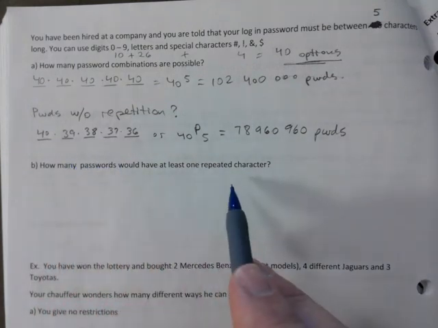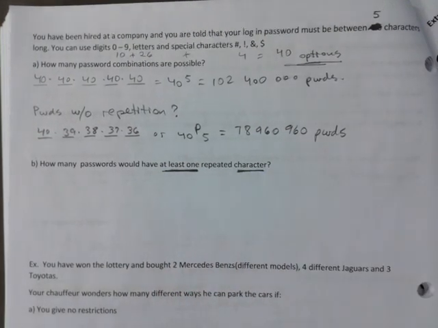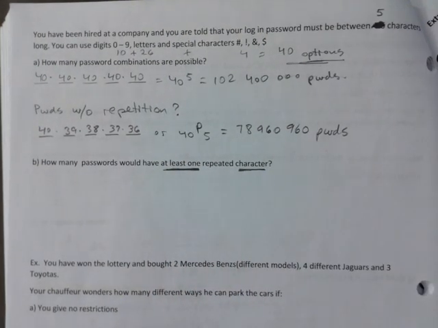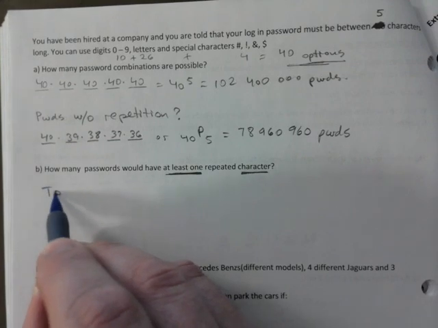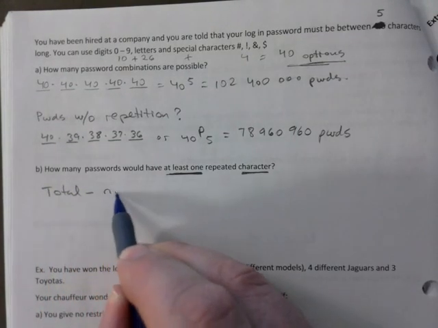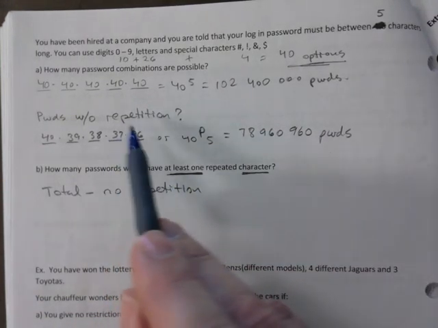So this prepares me for this. At least one repeated character. How many characters do you have? 40. So, right, you have so many to choose from. Direct would be insane. Doing the direct reasoning would be very, very time consuming. So I'll go total minus no repetition. In this case, I did that already up here.